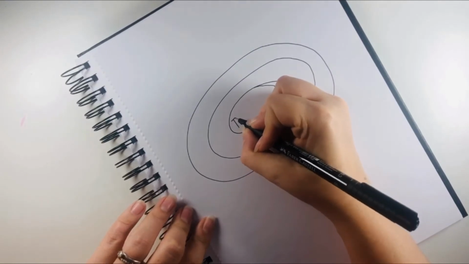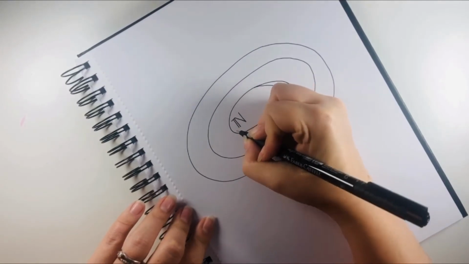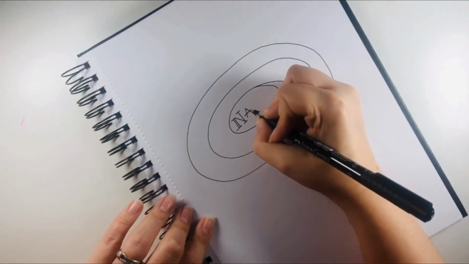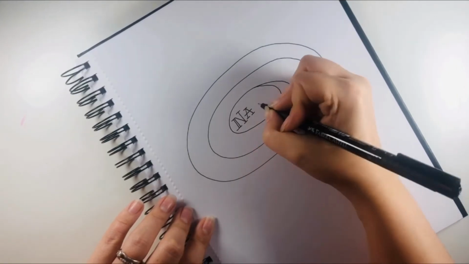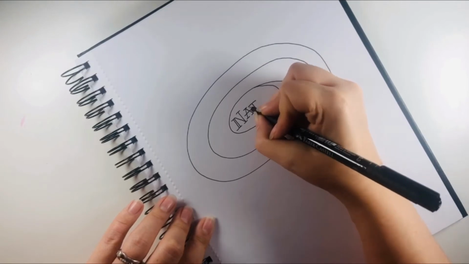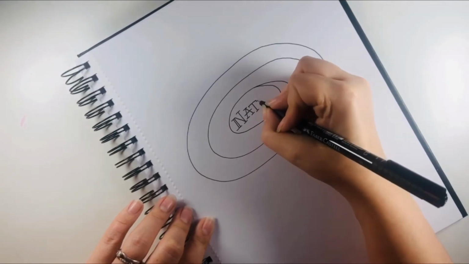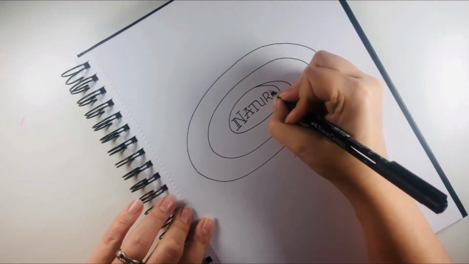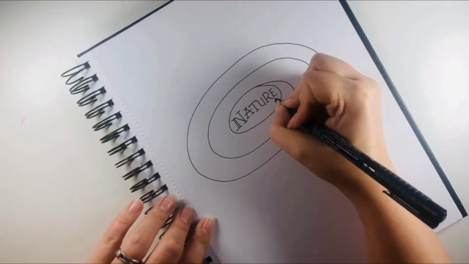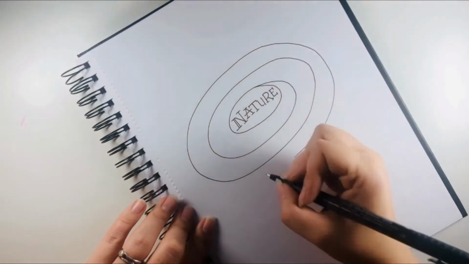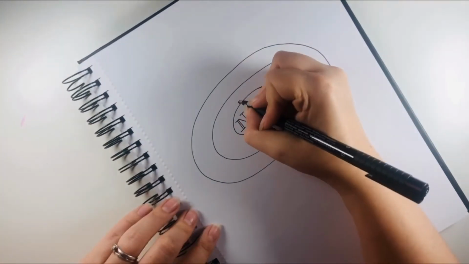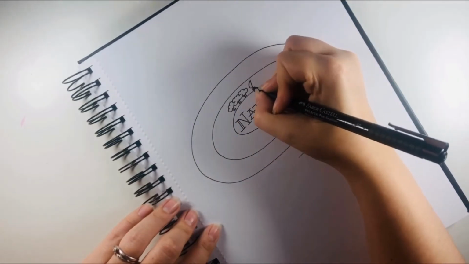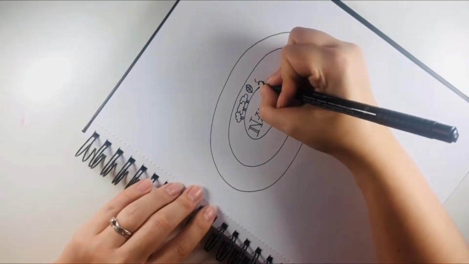Afterwards, you need to select your theme, and for the purpose of this video, I've selected nature, and I simply make a note of this in the middle of my oval. Based on the theme you selected, begin to draw small images around your spiral.